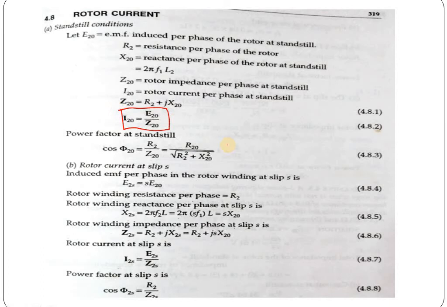So the power factor at standstill will be cos phi equals R by Z, that is R2 divided by root over R2 square plus X20 square. Now, rotor current at slip. When the rotor is in running condition, the induced EMF becomes E2S equals S into E20. The rotor winding resistance per phase will be R2.